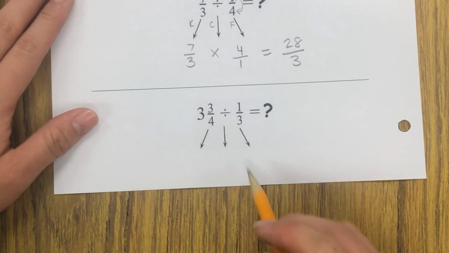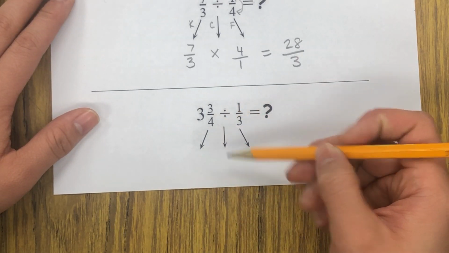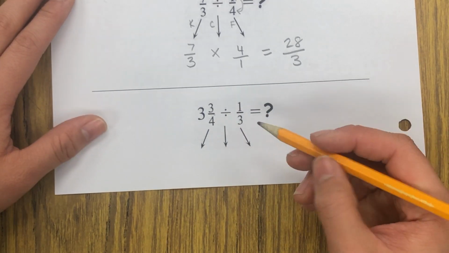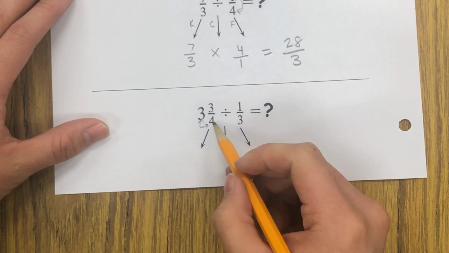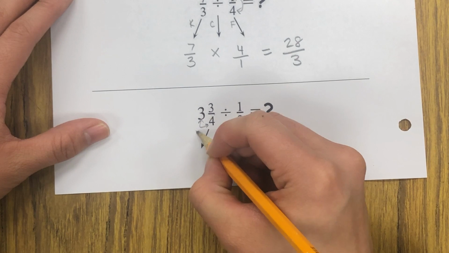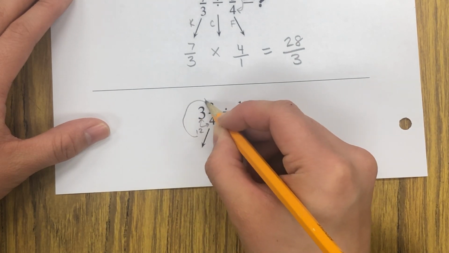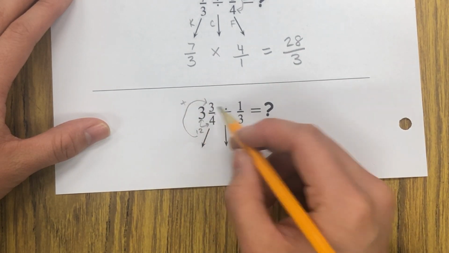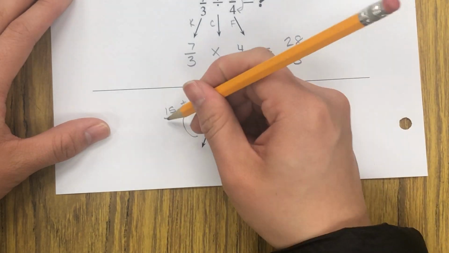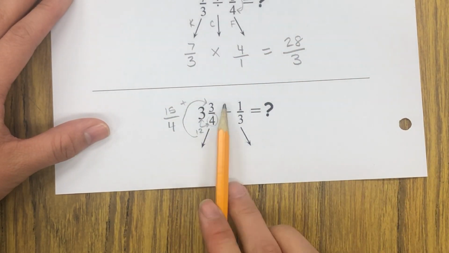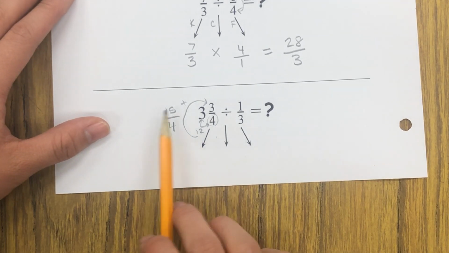One more. What happens when we have a mixed number right here? Well, we know how to change this mixed number to an improper fraction. You multiply our whole by our denominator. So 4 times 3 is 12. And then you're going to add 3. So 12 plus 3 is 15. And then we're going to keep this denominator the same, 4. Okay, so 3 and 3/4 is the same thing as 15/4.